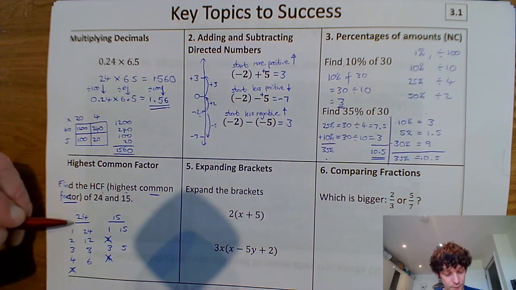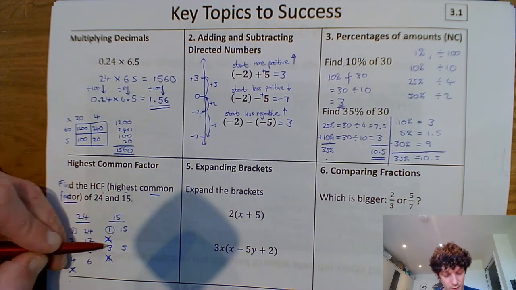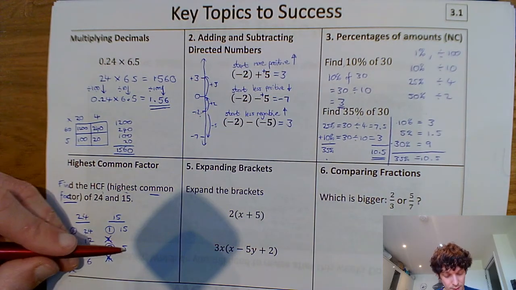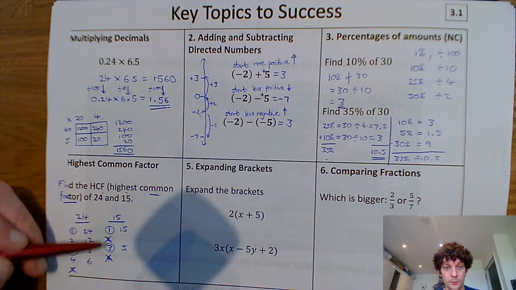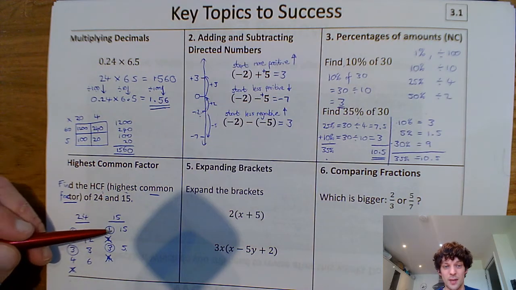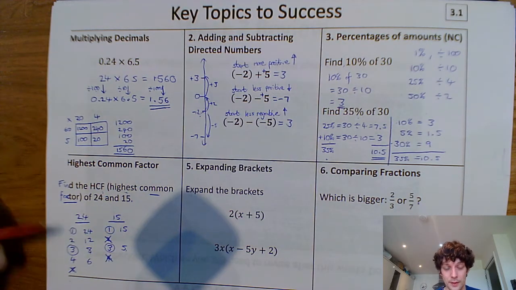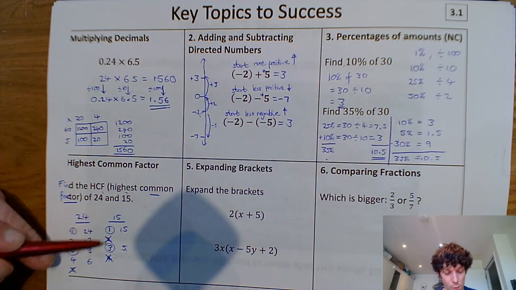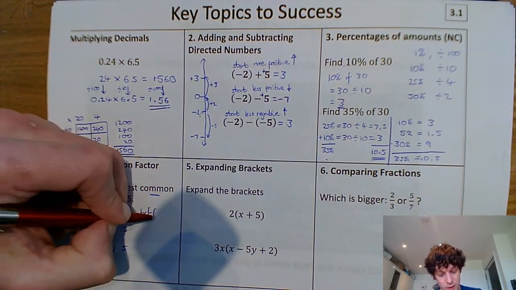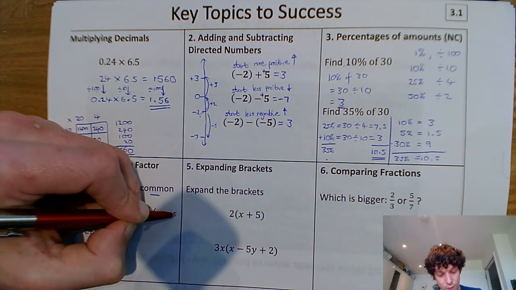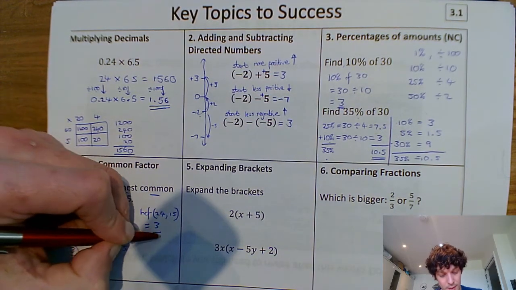What are my common factors? 1's a common factor. 3 is a common factor. 5 isn't. 15 isn't. And then I checked them looking through 15 as a list because it's got fewer things to check through than 24. So my common factors are 1 and 3. So my highest common factor, or HCF, of 24 and 15 is 3.